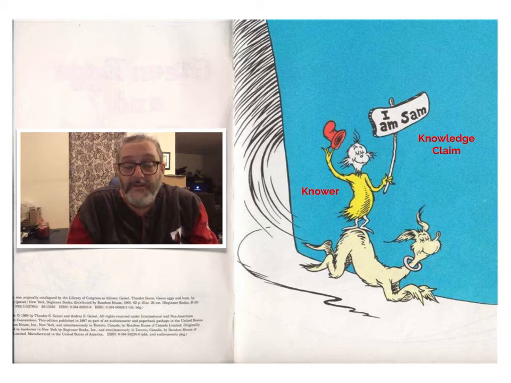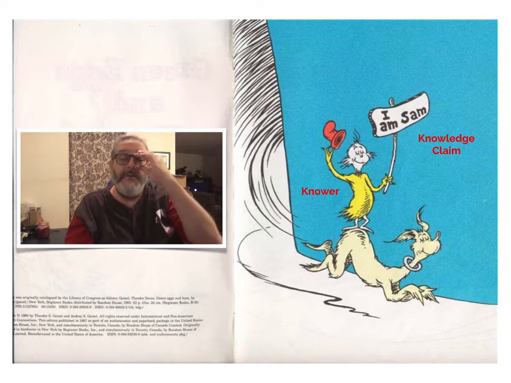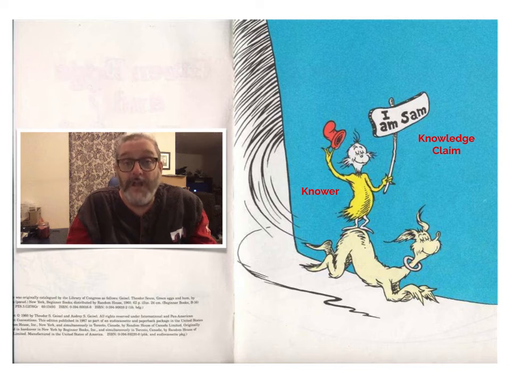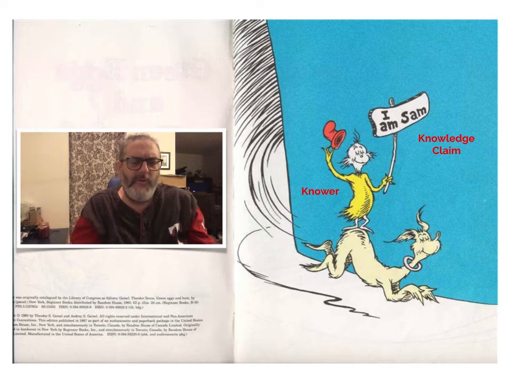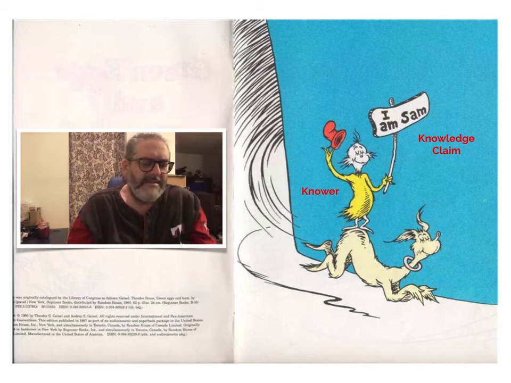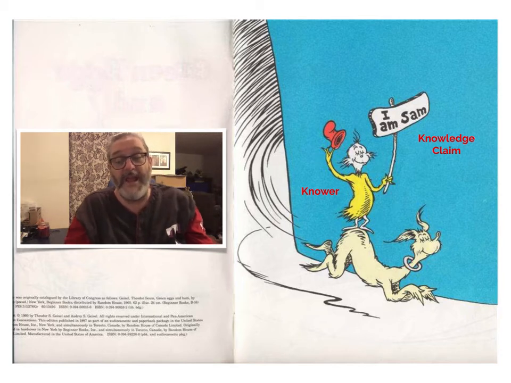Here on the very first page, we see our first character. This is a knower, and you should label him as such. And he is making what's called a knowledge claim. A knowledge claim is anything that you put forward as an assertion or a statement of belief. It is a claim to knowledge. And his knowledge, in this case, is that I am Sam.